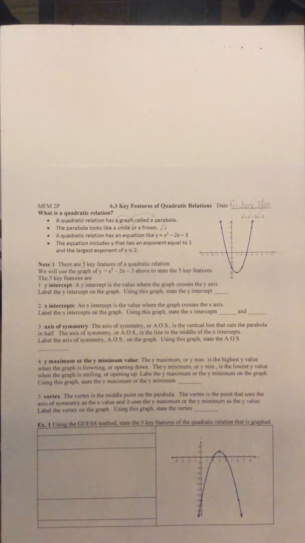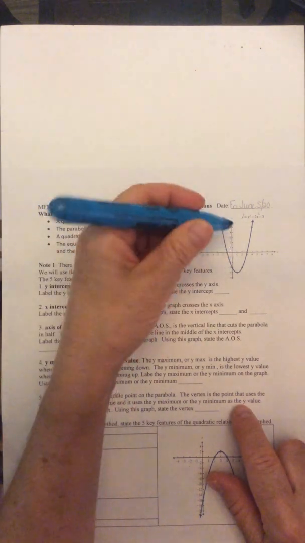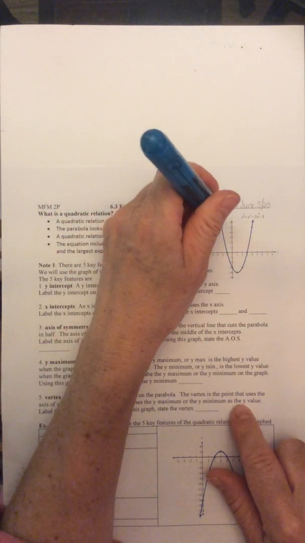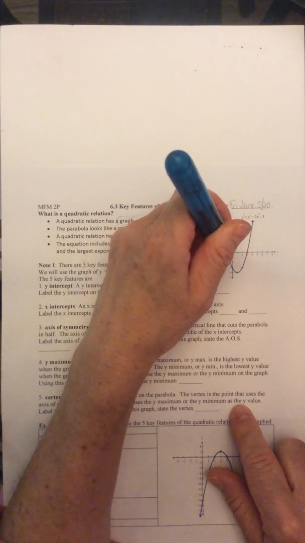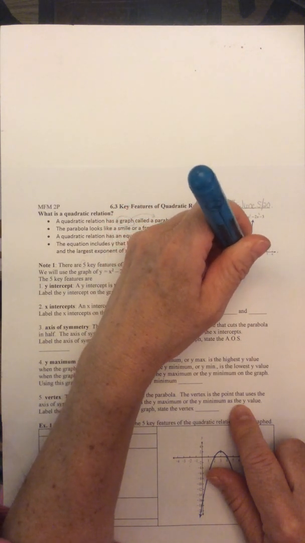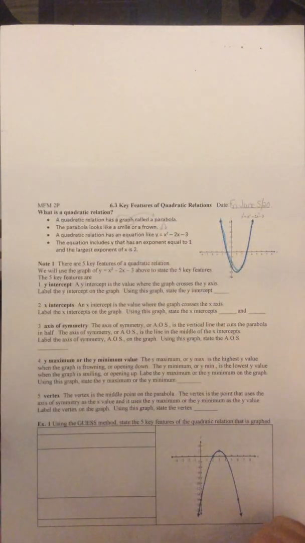Okay, so let's get a highlighter. Let's see if we've got, might have a different highlighter here, just let's see. Okay. So we've got the graph. Okay.